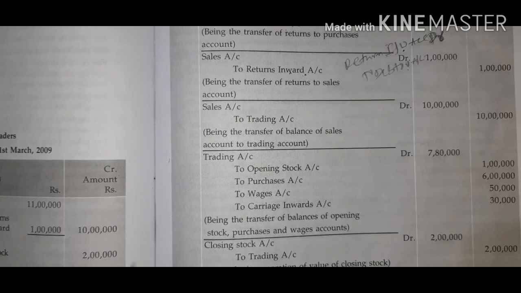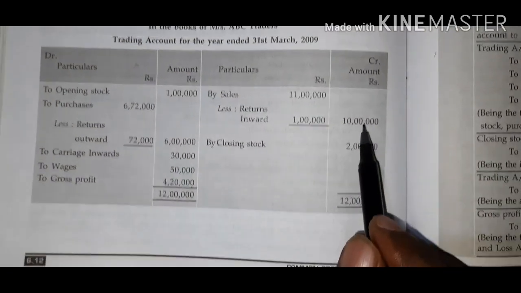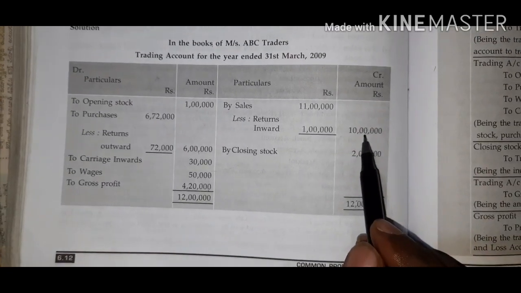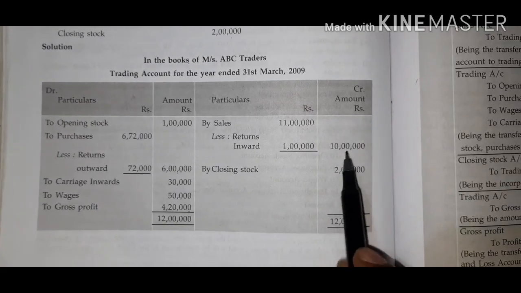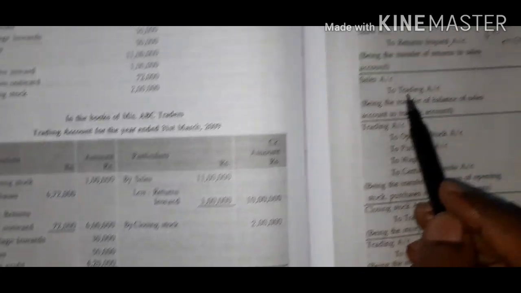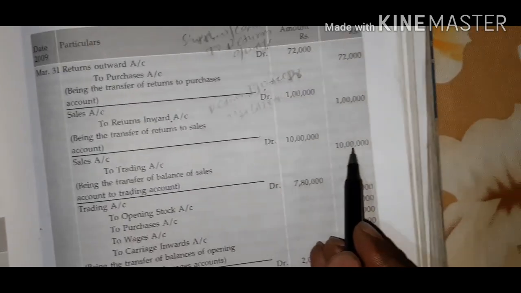Then we see other entries, friends. Your net sales, that is rupees 10 lakhs, is credited to trading account. Then the entry is sales account at R2 trading account, 10 lakhs net sales.